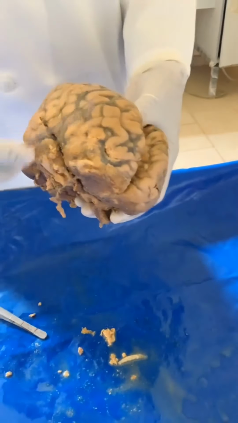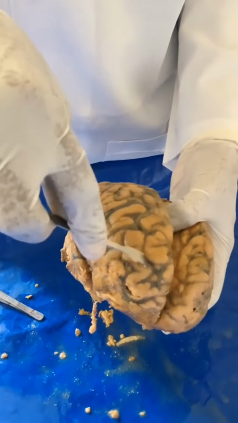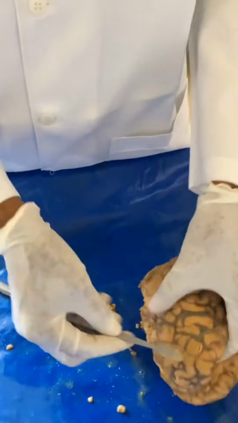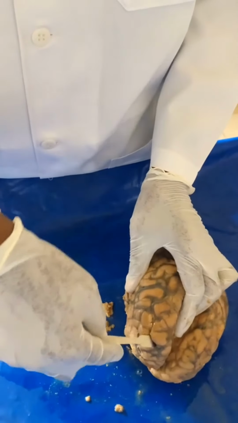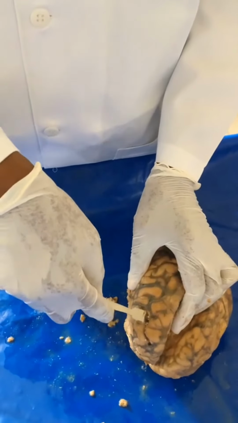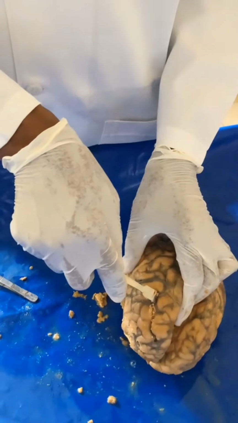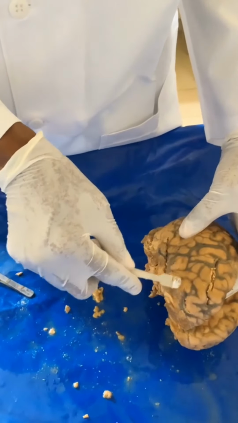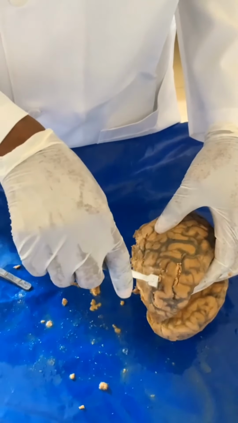If you now take the frontal lobe, it's basically divided into three parts by two sulci. We have what we call the superior frontal sulcus, which is this one. And so above the superior frontal sulcus, we have what we call the superior frontal gyrus, which is this one. And then apart from that, we also have the middle frontal sulcus, which is this one.